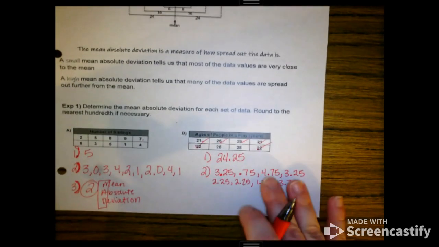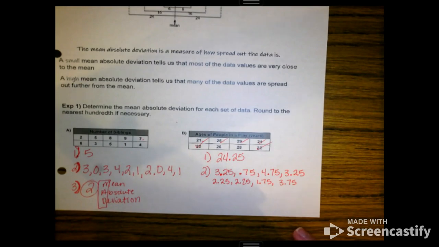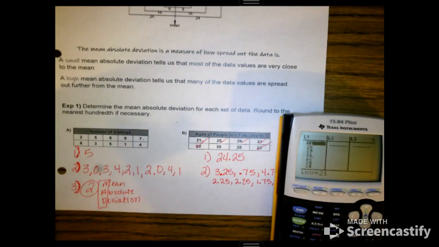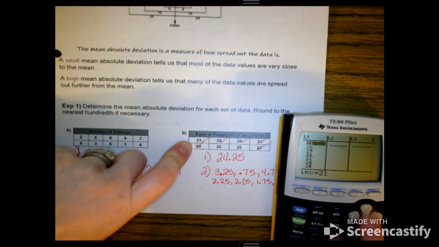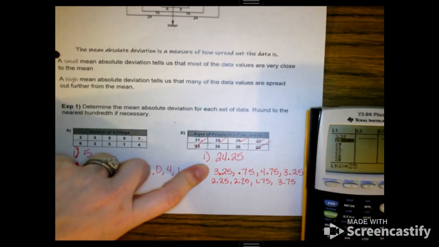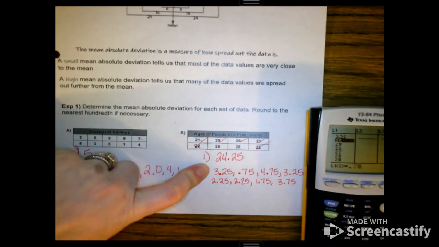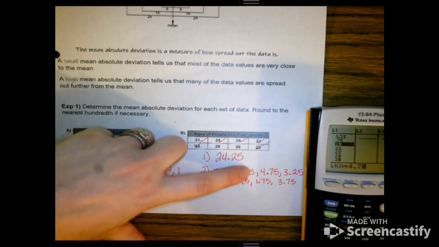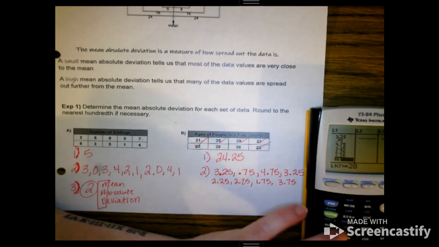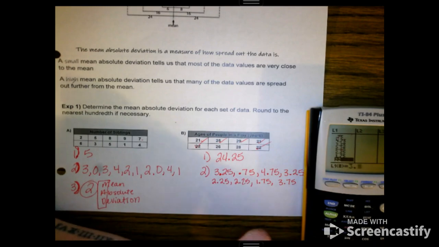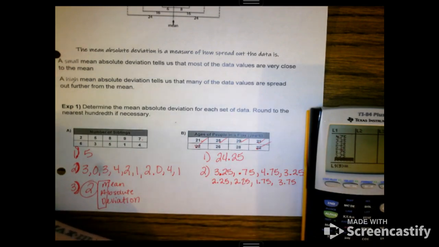Okay, so what do I do with these numbers? Stat, edit. Okay, so I have 3.25, 0.75, 4.75, 1.75 and 3.75. All right, should have 8 values.